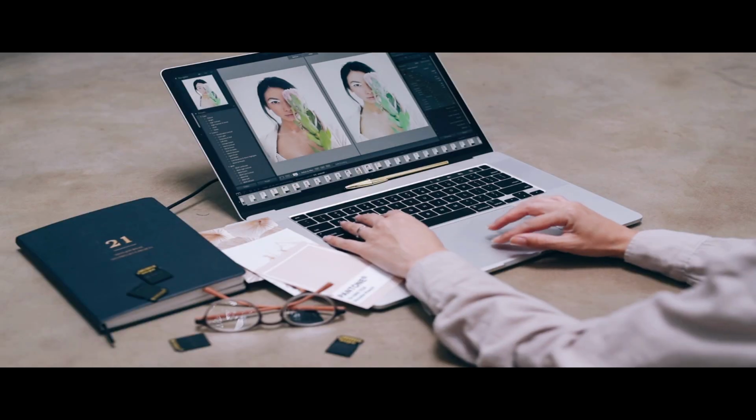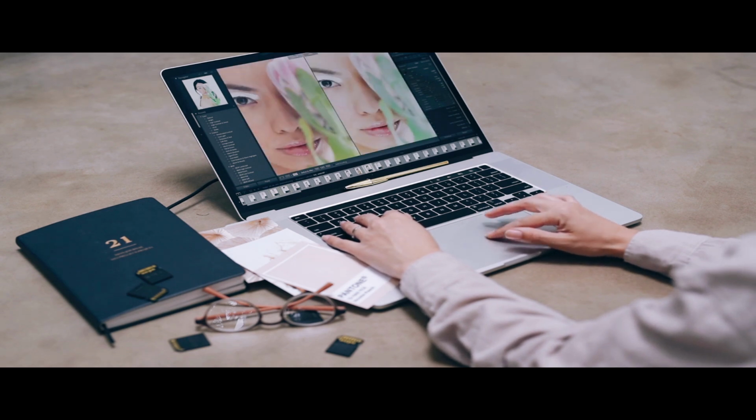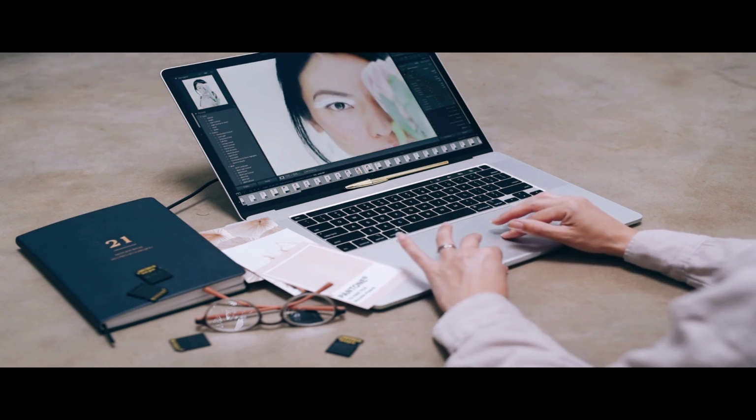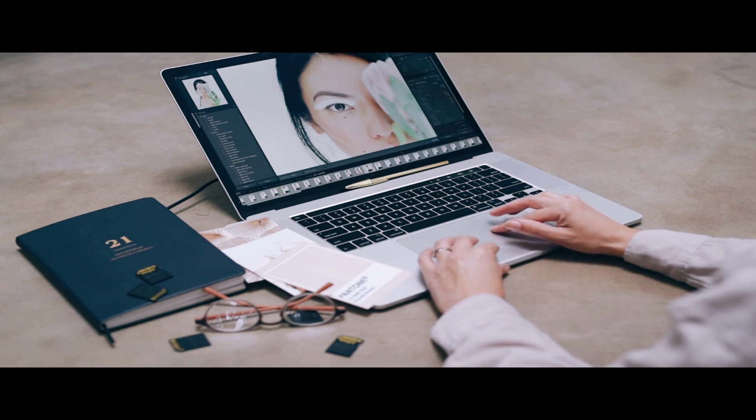First, we have ChatGPT by OpenAI. You can use it to write essays, create ideas, or even plan your day. Just go to chat.openai.com and start chatting with AI for free.